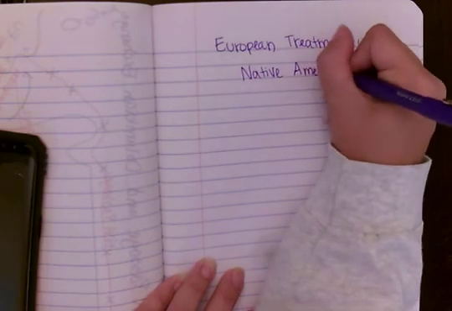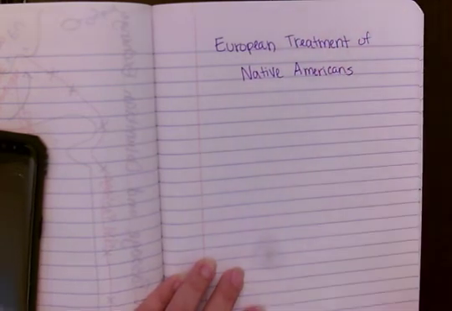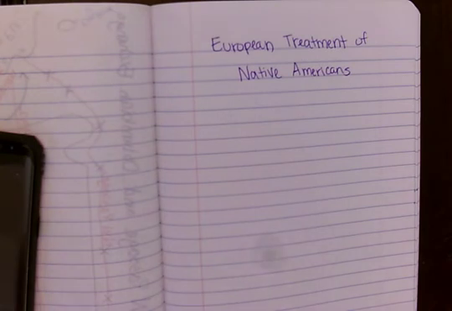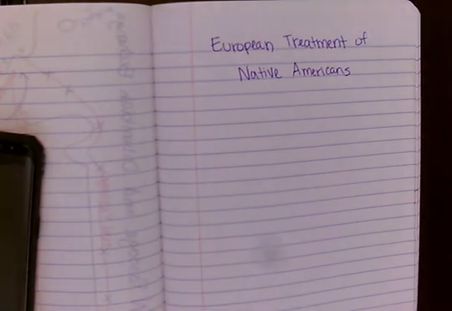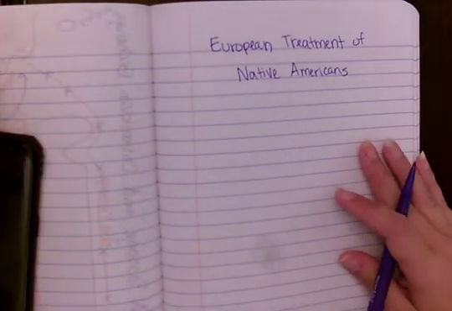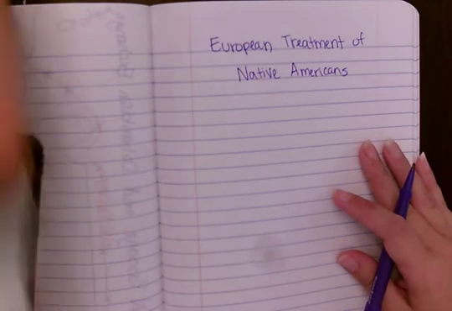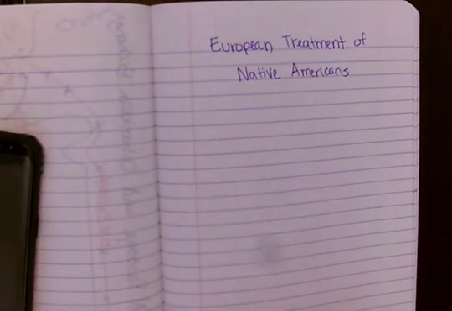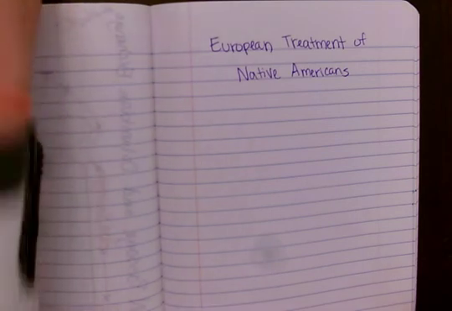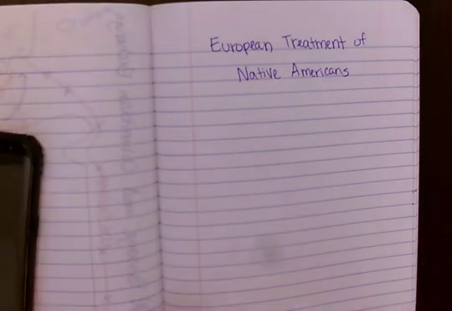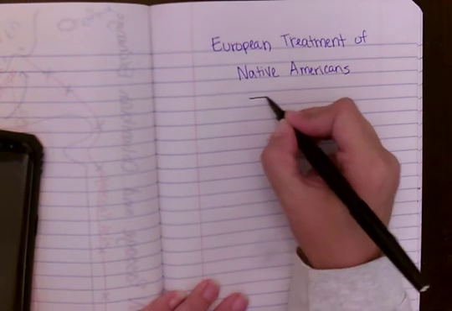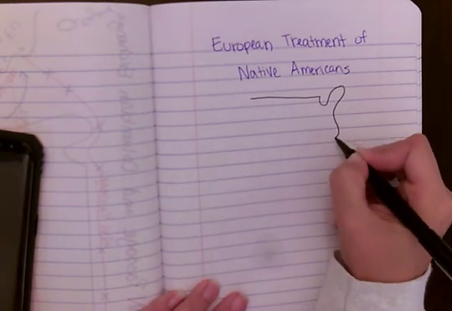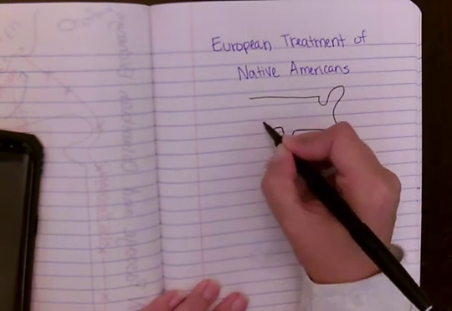Now, I'm sure you're wondering, Miss Howson, why are you making me write all this? Guys, writing stuff helps you remember stuff. We're going to write on this page, and you're going to draw a little bit, and you are going to submit that to me. We need to recognize first, where did those Europeans go? So I'm going to draw my map real quick. You guys got to draw it too.